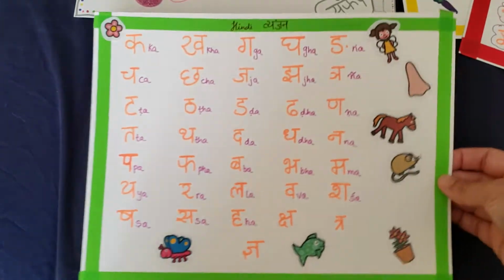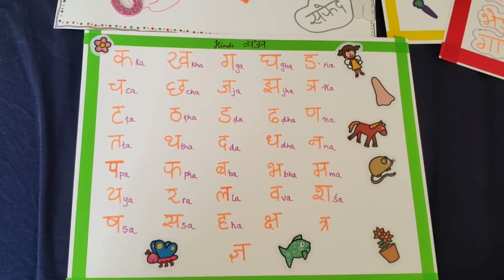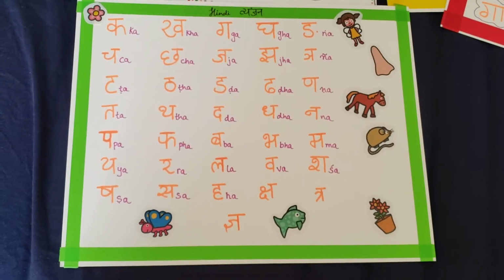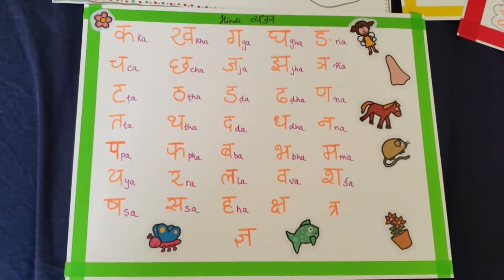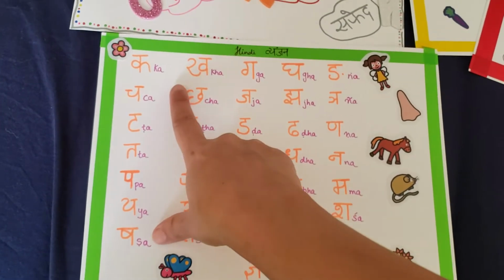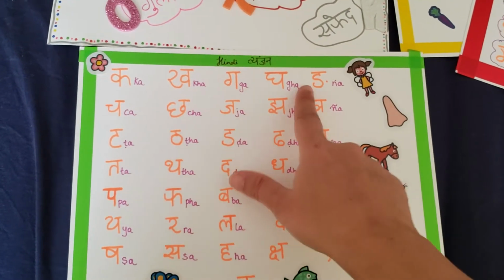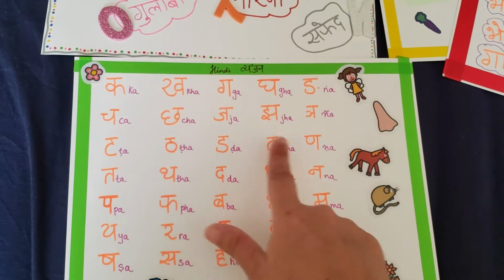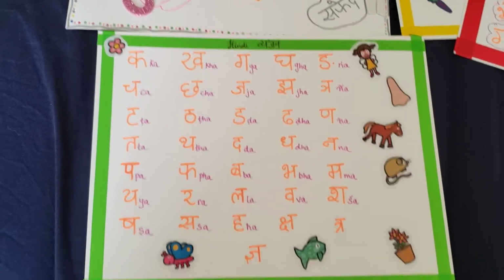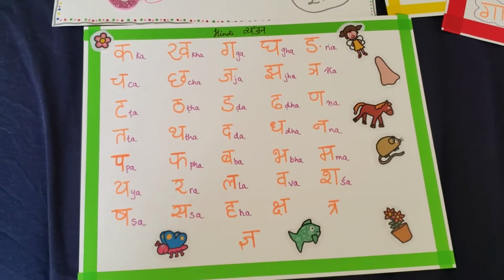So I just took a white paper, and I've written down in a neat manner, in the best way possible. So you could see that I have written ka kha ga gha na, cha chha ja jha na, ta tha da dha na. So with all the sounds, all the alphabets in Hindi have been written.